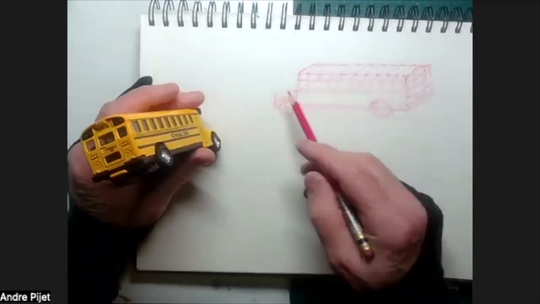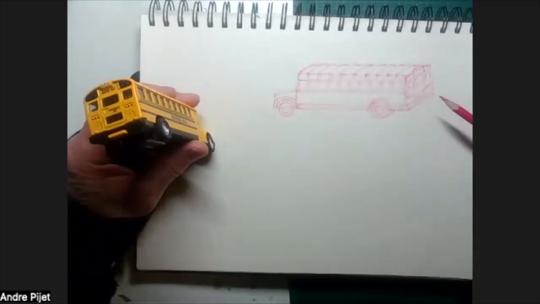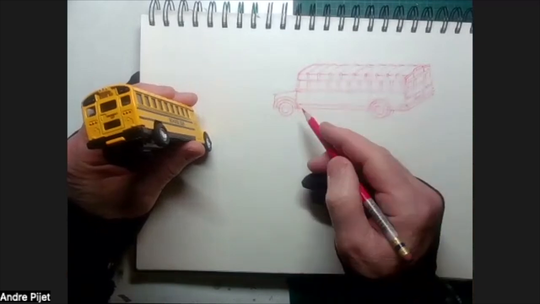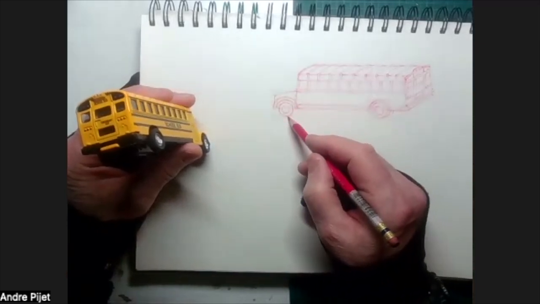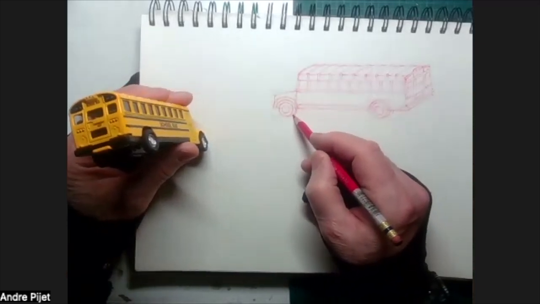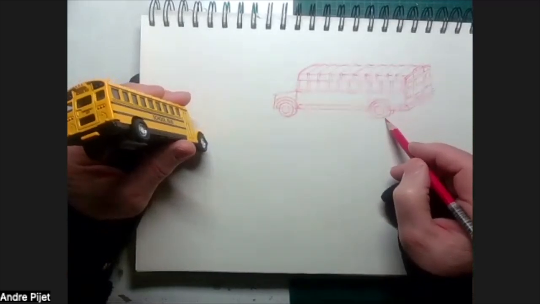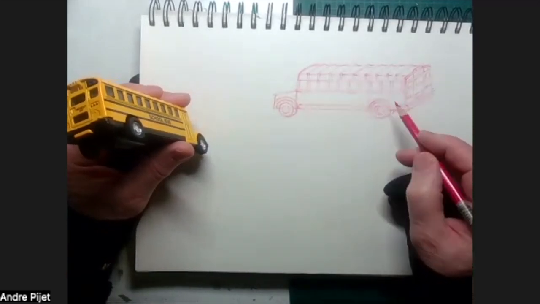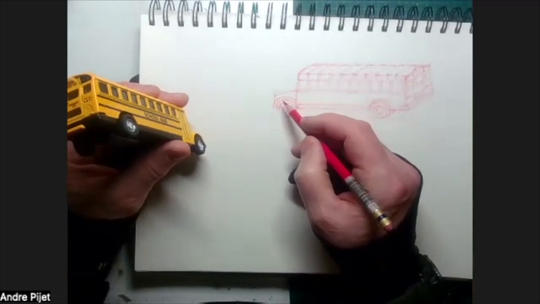If you would draw from that direction from the back. Ah, I forgot that one. There's one tire, so it's going to be approximately the same thickness as here. Yes, because at the end you're going to see a little bit of the inside.